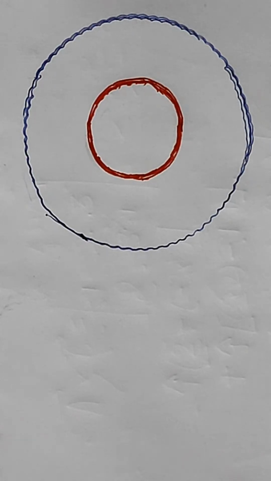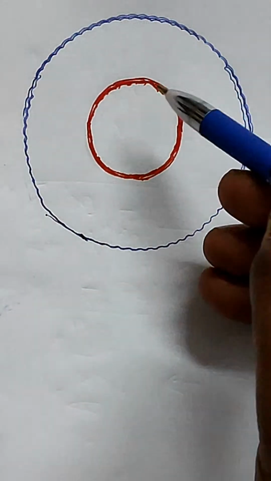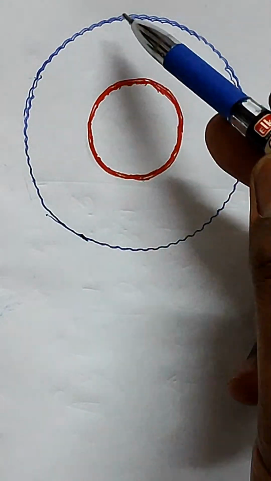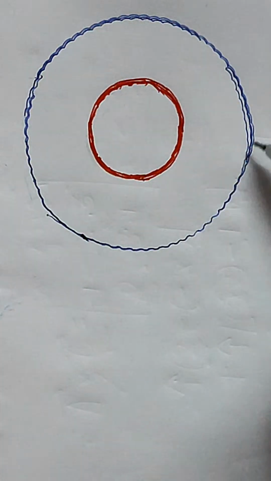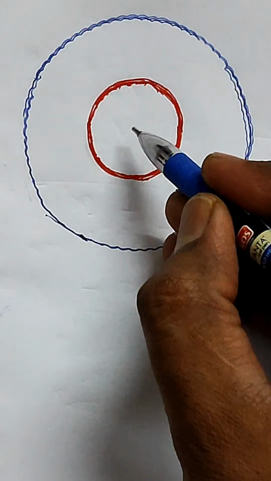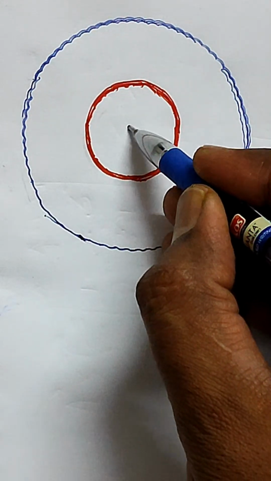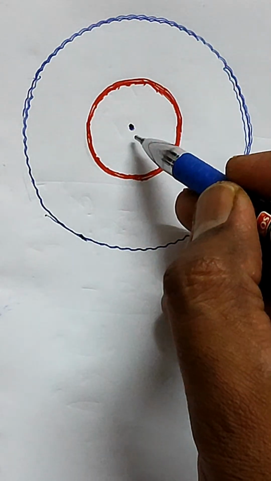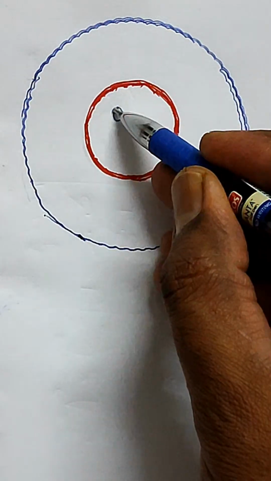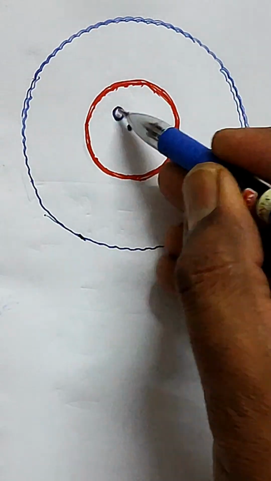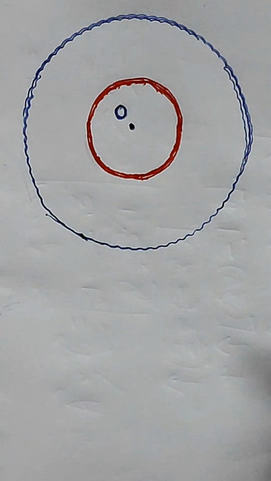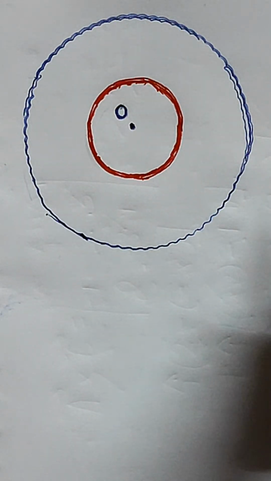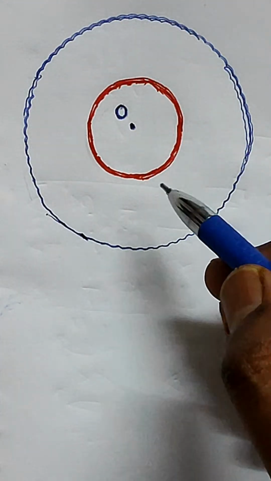Given to you, let's say this is the first circle marked in red, and this is another circle marked in blue. Let's say both of these circles are concentric. Concentric means both circles have the same center. Let's say it's O.